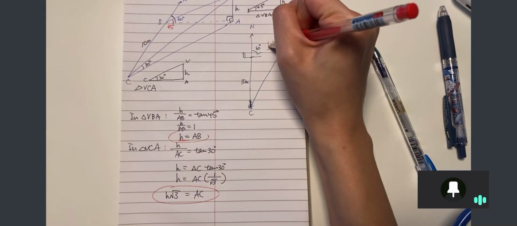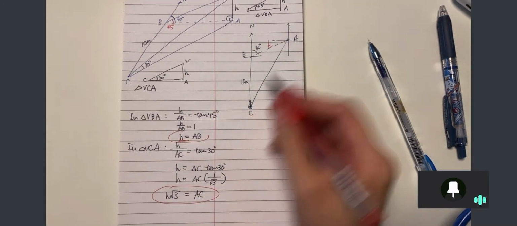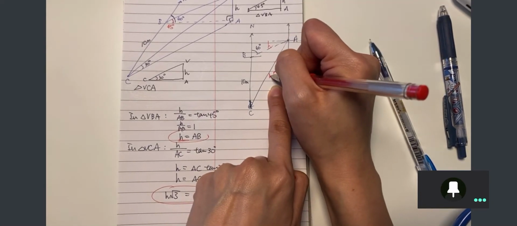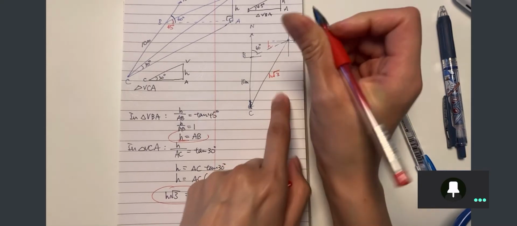What is the point of doing that? Because you look at the top view of this triangle, AB is actually H, right? So H is here. And then 10 is given. And then AC is replaced by H root 3. Okay?